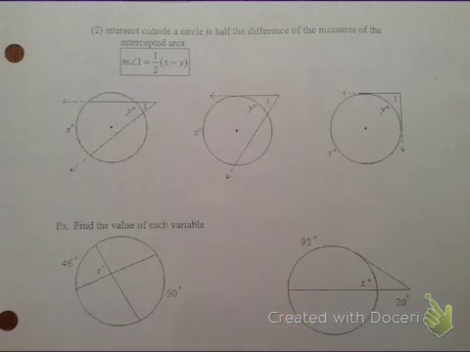What if the intersection is outside the circle? Part 2 of that theorem says the measure of an angle formed by two lines that intersect outside a circle, I'm going to underline outside a circle, is half the difference, underline difference, of the measures of the intercepted arcs.